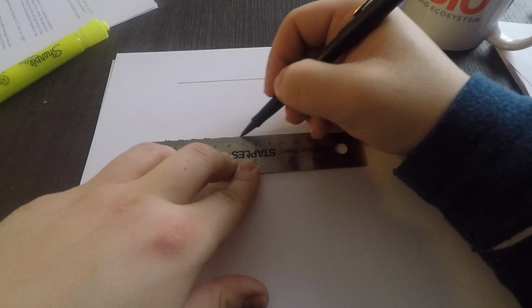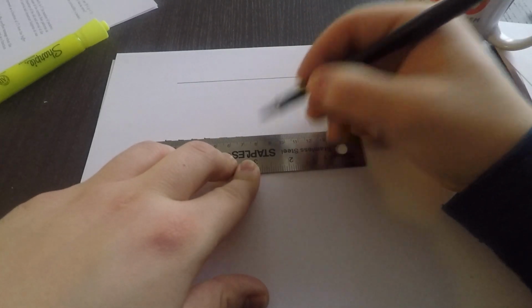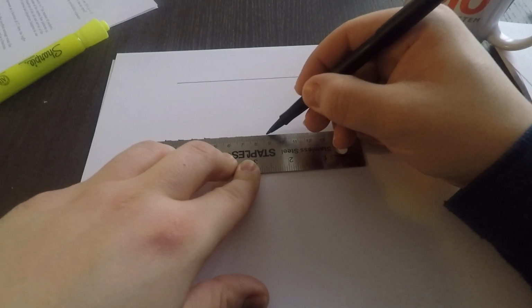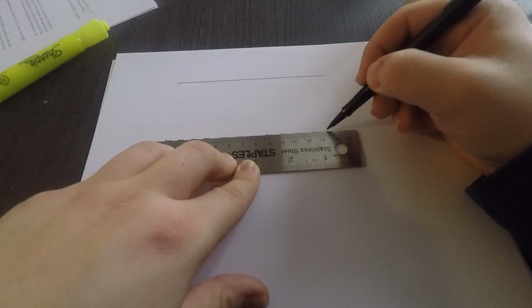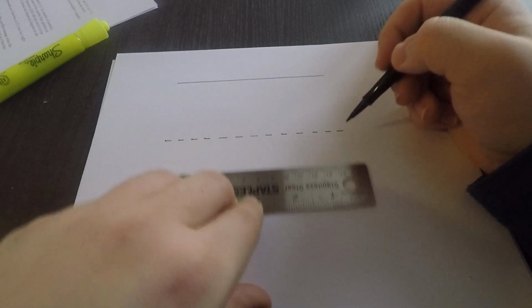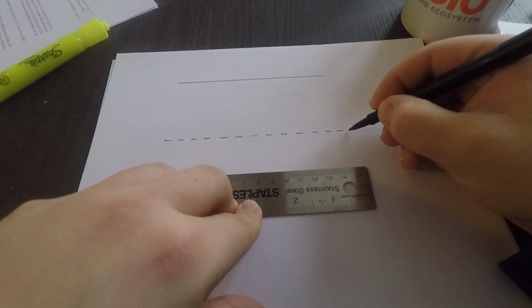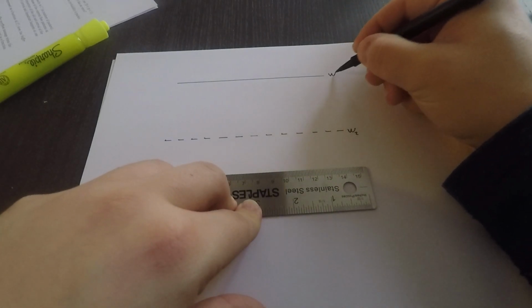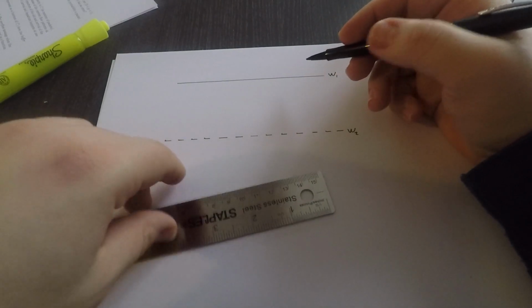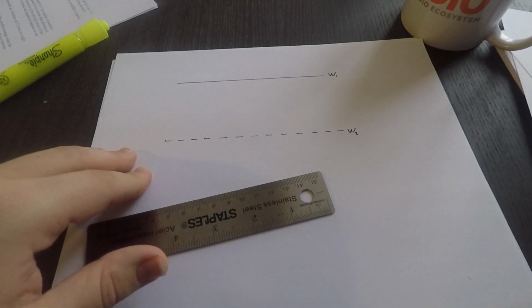W2 is never going to interact with your ray. When we're considering the ray trace of this ray, we never really need to consider W2. It's just here to give us a reference for heights. So here's W1. W1 is the interface that we'll actually be interacting with.